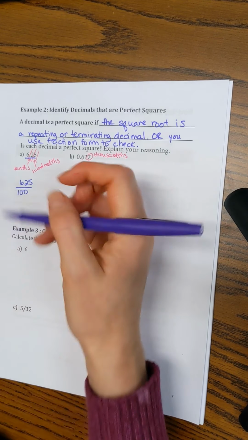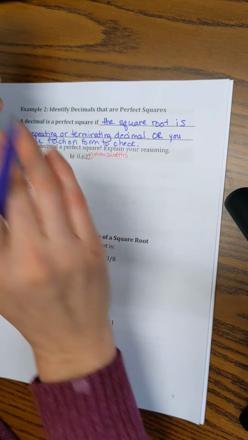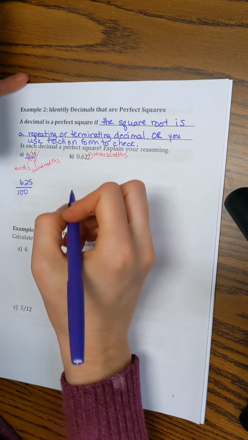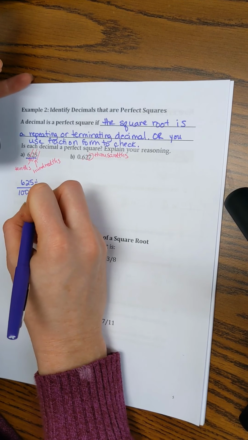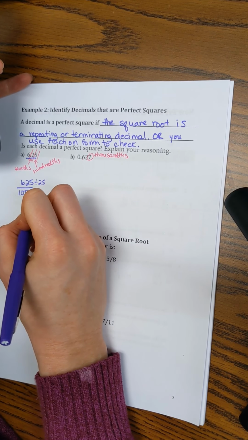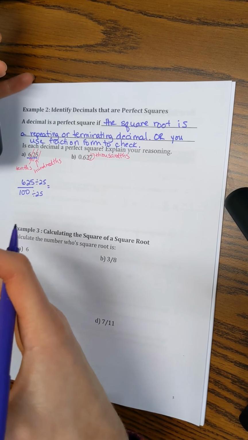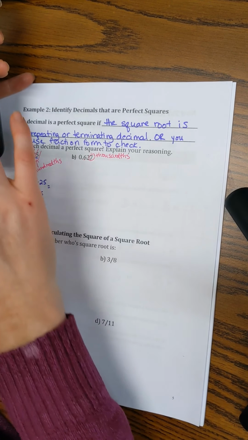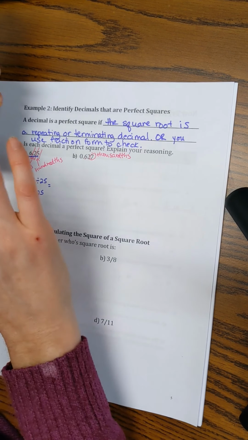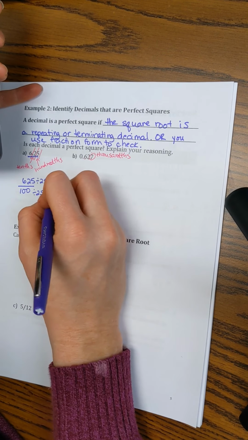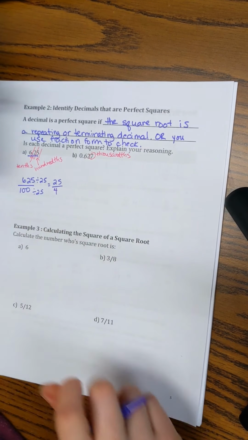Now we're going to check, is both the numerator and denominator a perfect square? Oh, wait, we need to simplify first. So let's simplify this. We can see that 25 goes into both of these. Because if it is a perfect square, it can still be simplified and work. So 625 divided by 25, oh, well, that's actually 25. So that's the square of 25. And 100 divided by 25 is 4.